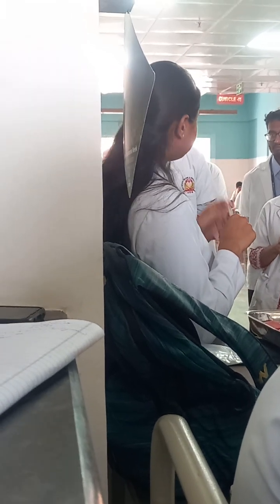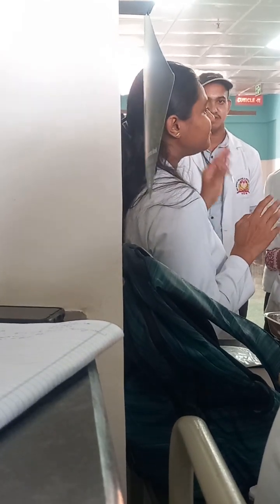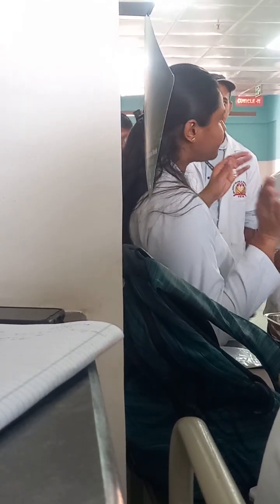Stomach mature by the time. That's why you should give before that. There is another corticosteroid called dexamethasone. What is the difference between betamethasone and dexamethasone in terms of dose? Mineralocorticoid predominant.